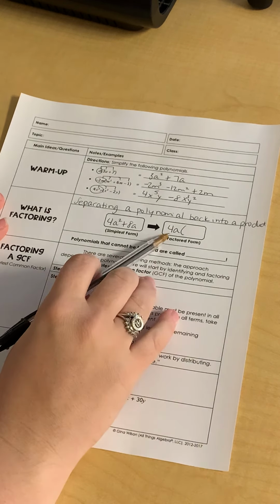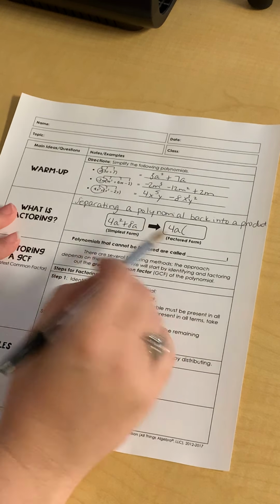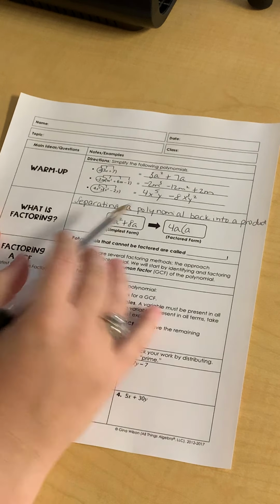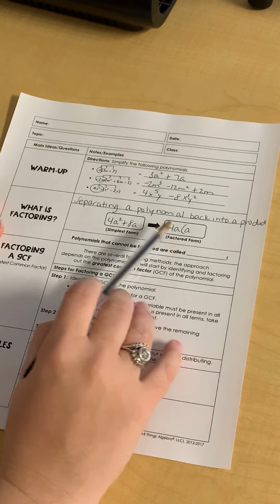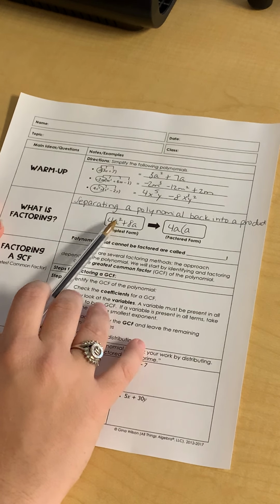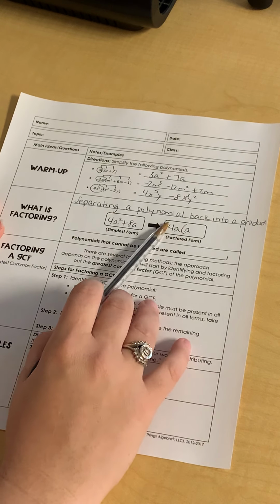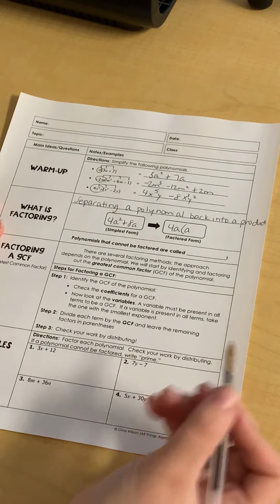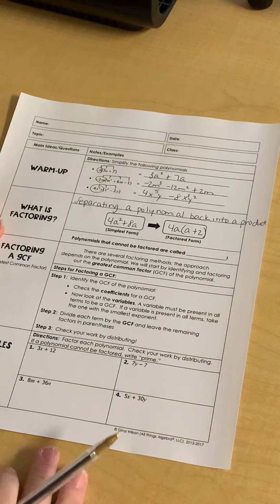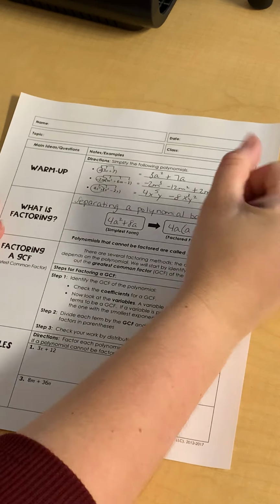Okay, well, 4a squared divided by 4a, it just leaves you with a. Or you want to think, what can you multiply times this to get that? Well, you multiply 4a times a to get 4a squared. Okay, same thing for 8a. What do you multiply times 4a to get 8a? You multiply it times 2. So this is the factored form. Polynomials that cannot be factored are called prime.